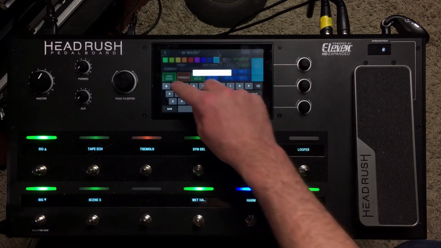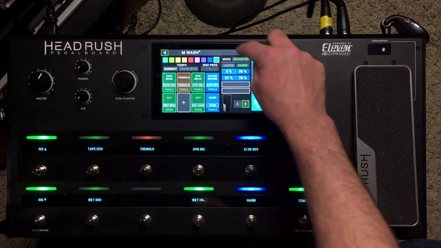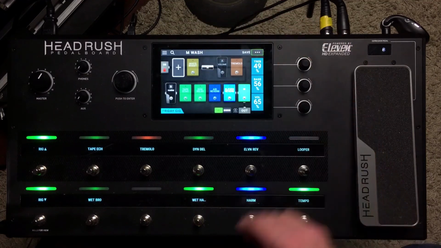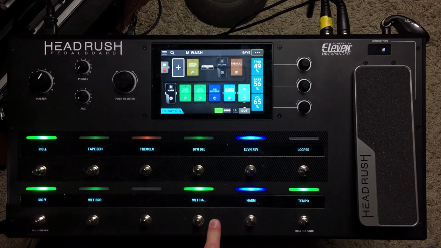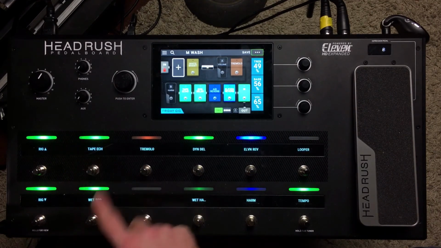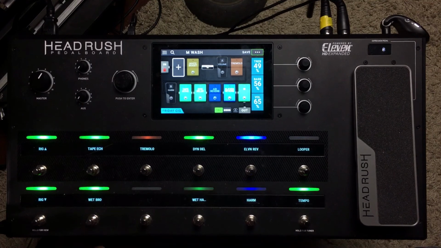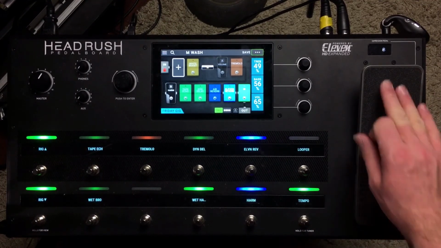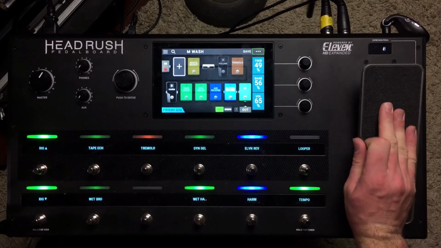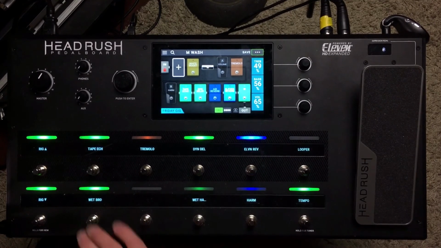Let's edit the name. Let's just call it wet. Wet, bro. I don't know, whatever. Okay. All right, so now we're going to go from this scene to this scene. This is going to have reverb and harmonizer, and this one's going to have some delay and reverb as well without the harmonizer. So notice the harmonizer is on and now it's off. So here we go. I can still use my expression pedal to bring that harmonizer in as much as I want.